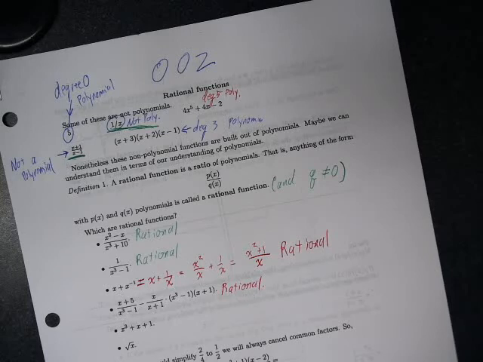What about x cubed plus x plus 1? Is that a rational function? Let people think for a second. All right, what do you think? It is a rational function? It is not a rational function. Nice. So, what if I do this?